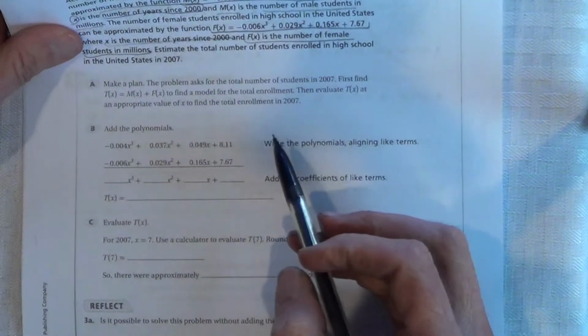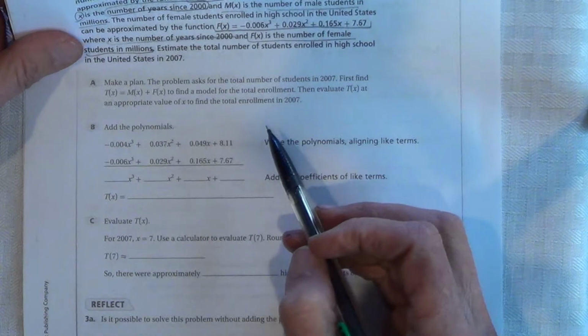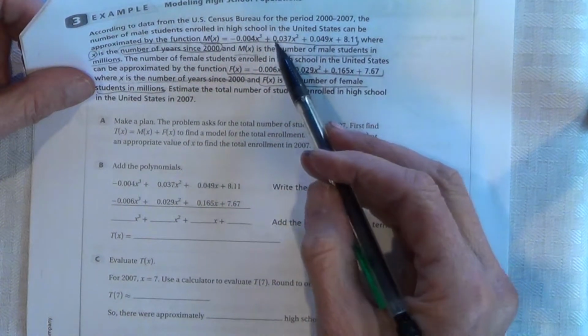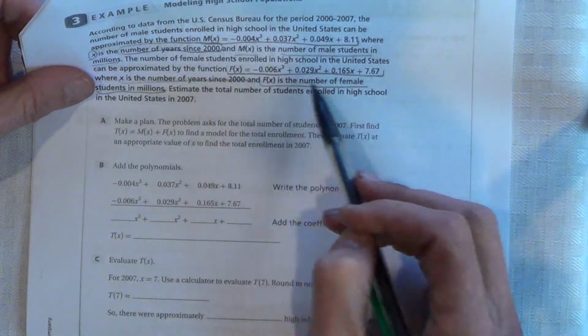Okay, so we know that simply we need to add the number of males to the number of females.